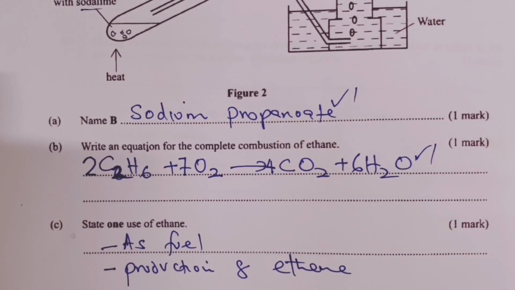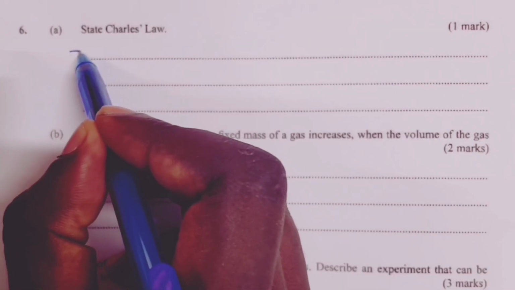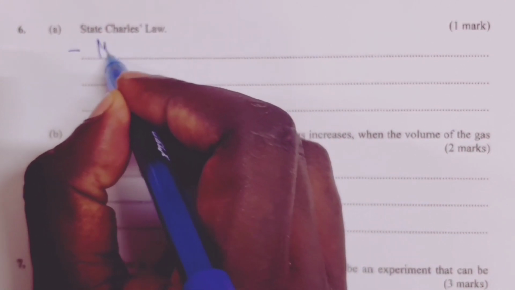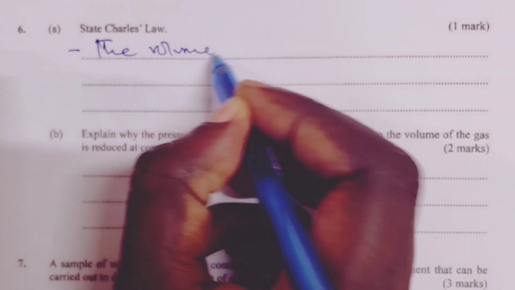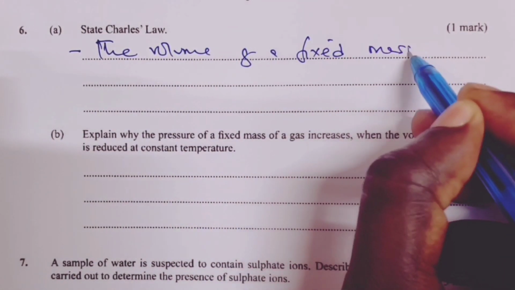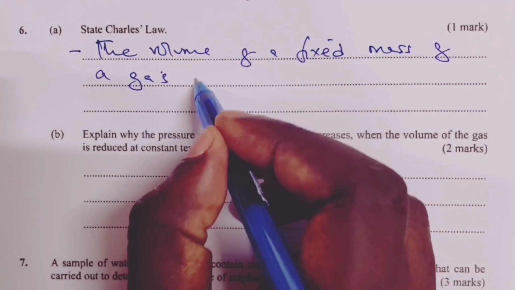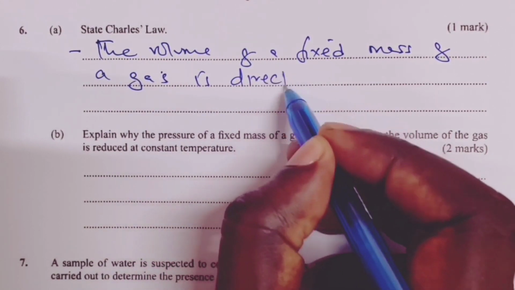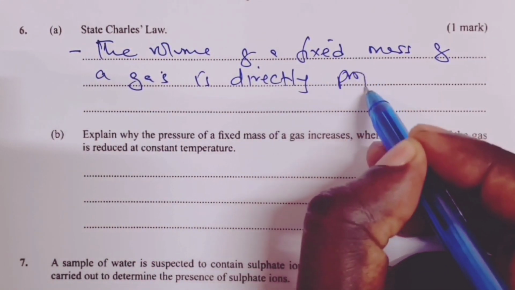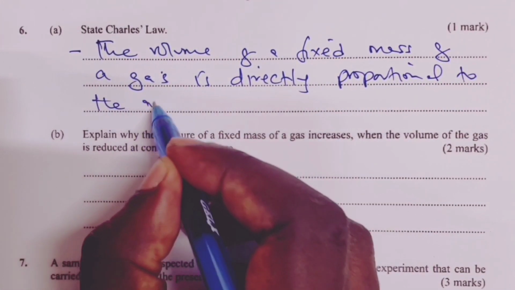Let's proceed to question number 6, testing on gas laws. Part A asked us to state Charles' law, and Charles' law simply states that the volume of a fixed mass of a gas is directly proportional to the absolute temperature.